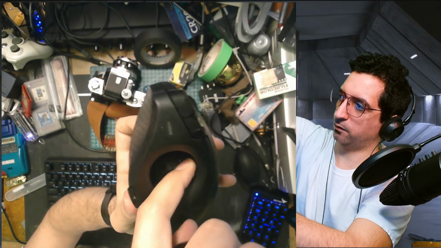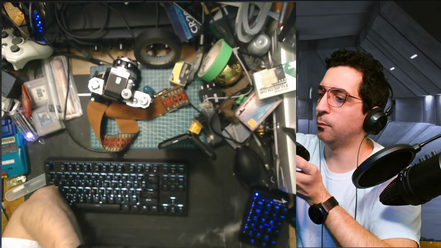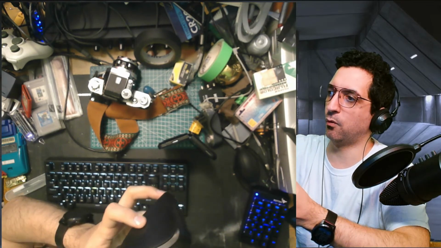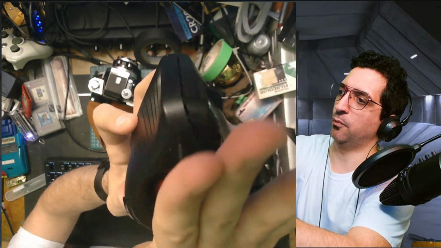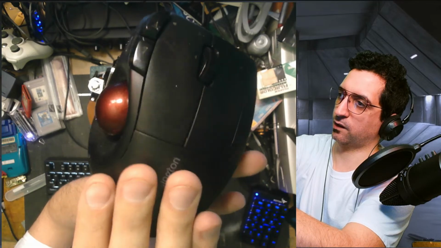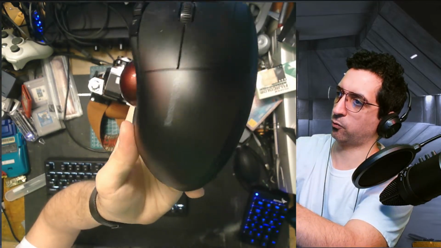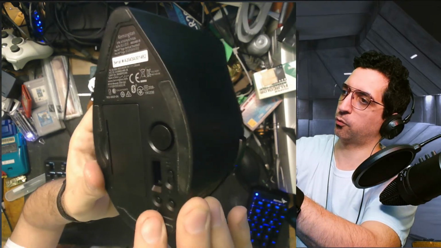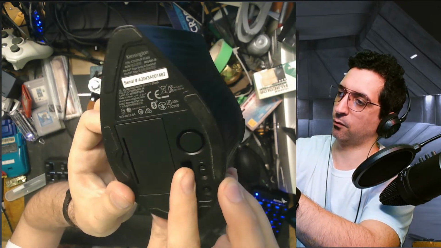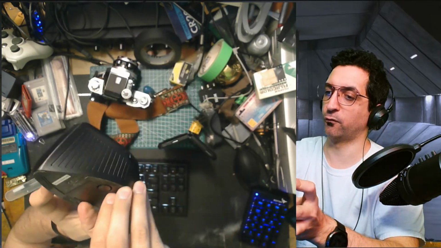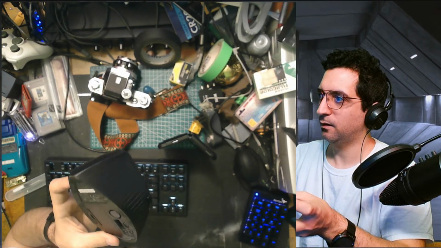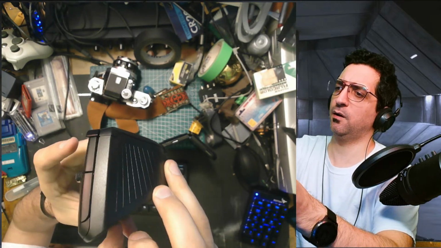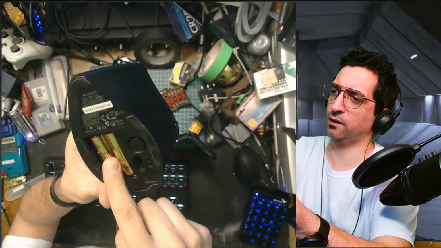And once in a while, I got to clean it. I think these are ruby. Are these ruby? Yeah, there's actually ruby balls in here that the ball glides or sort of slides upon. Nothing too special, but what's cool about it is you got a little compartment for the dongle, which some mice don't have. In fact, I had a Logitech mouse with removable batteries, and you would put the dongle inside the battery compartment.